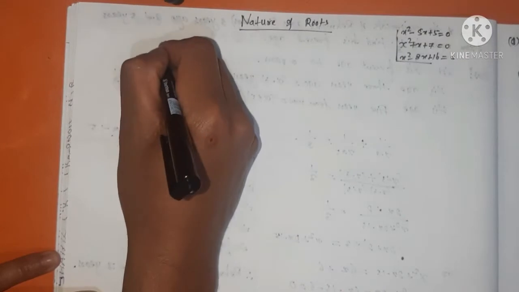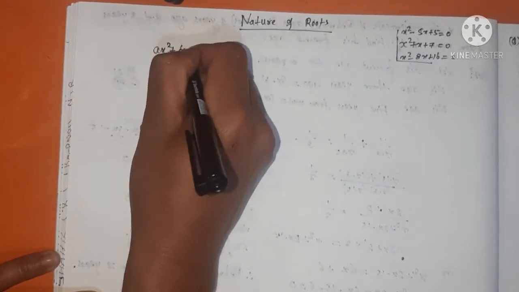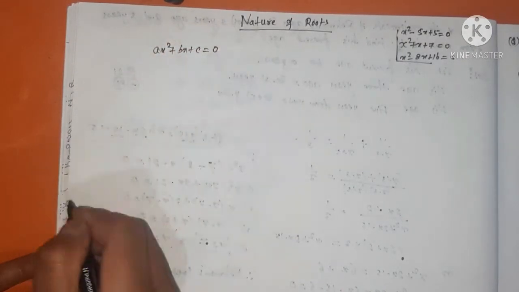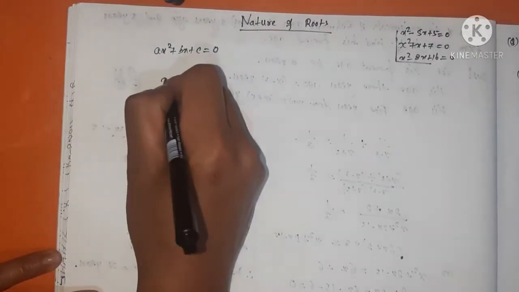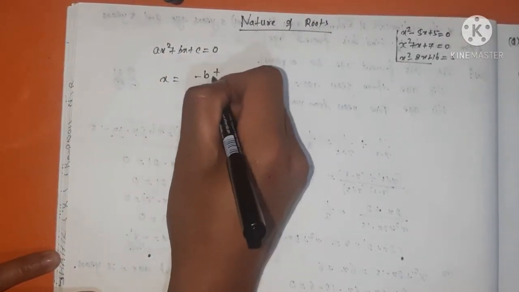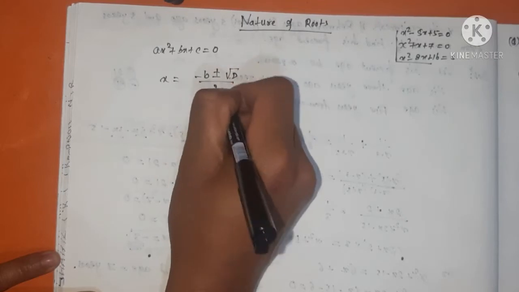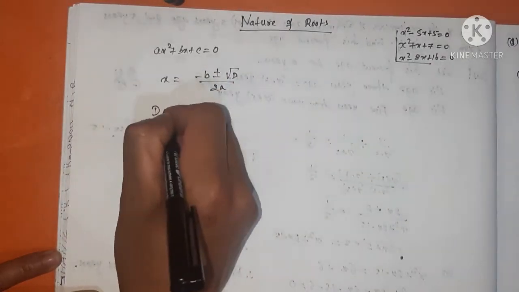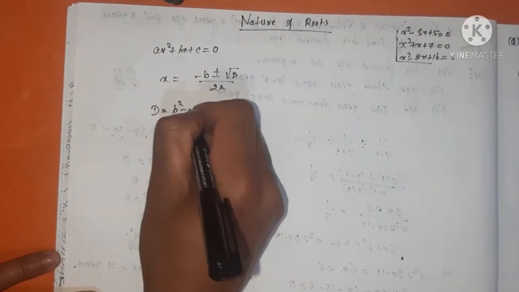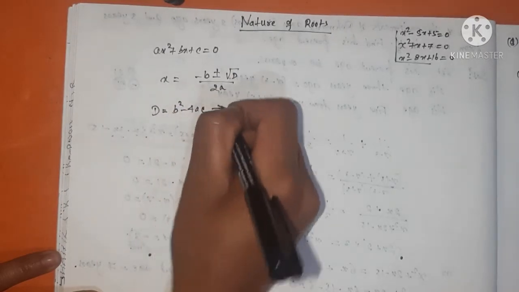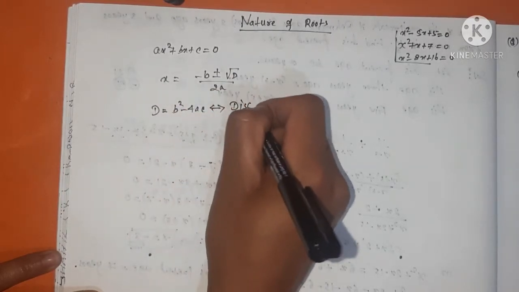Okay, now we are going to discuss a very important topic, that is the nature of roots. What does that mean? For a quadratic equation ax square plus bx plus c equals 0, we have the roots as x equals minus b plus minus square root of d by 2a, where d equals b square minus 4ac, and it is called the discriminant.